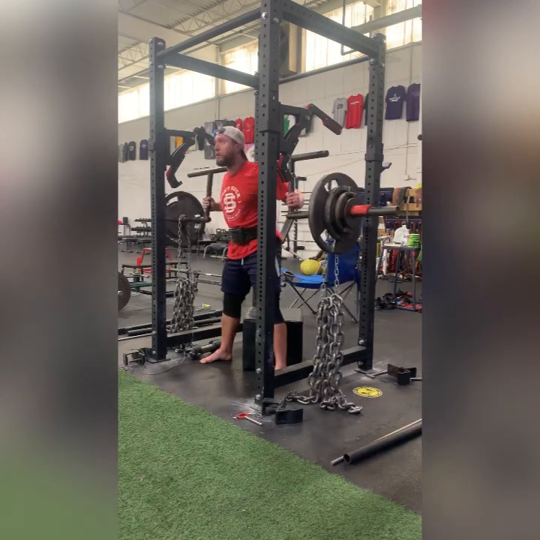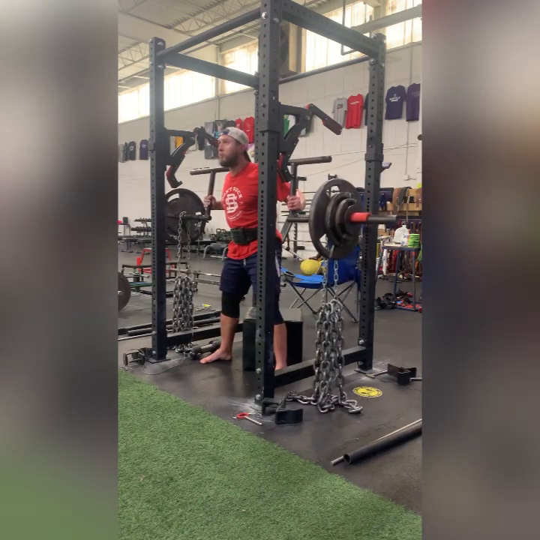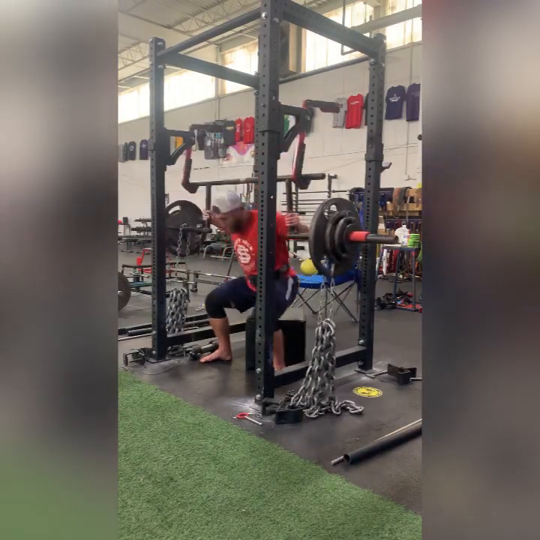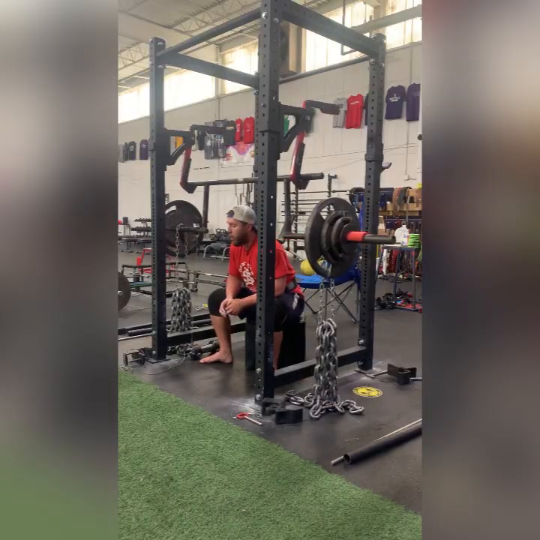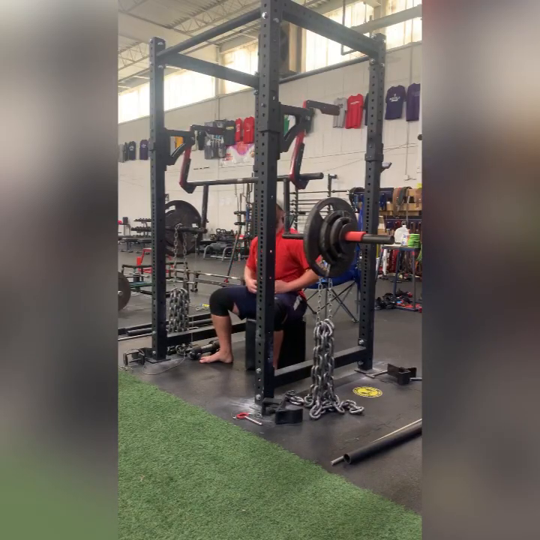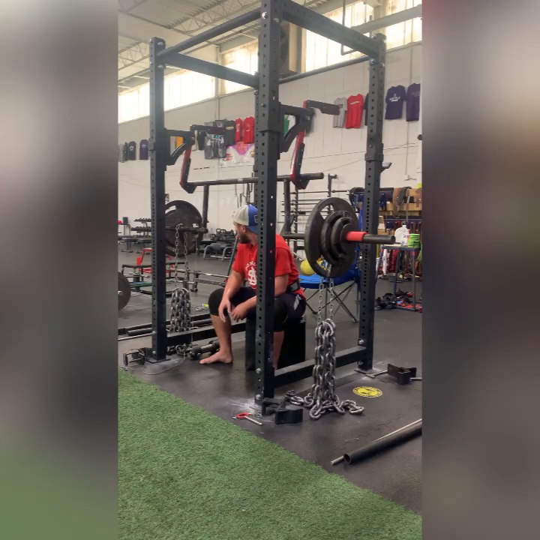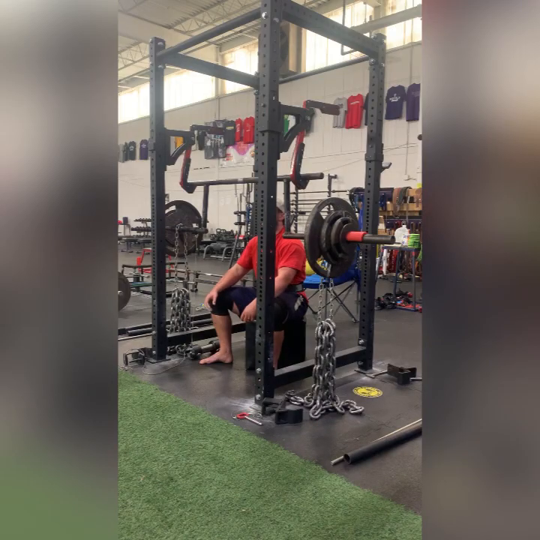One of the things we do when training our field athletes is use the Tendo unit to denote a speed cap. Say 0.8 is a pretty common speed cap. That means you can add weight on the bar, but you can't drop below 0.8 meters per second.